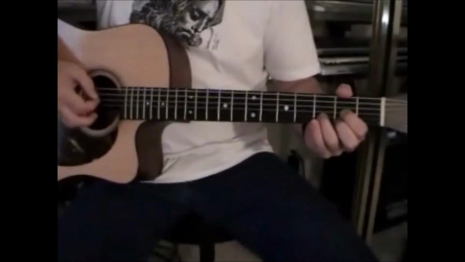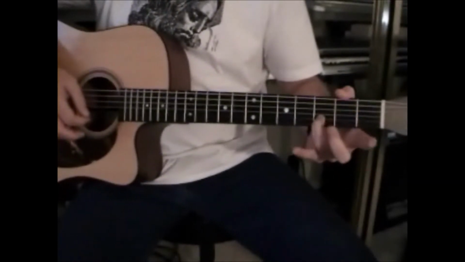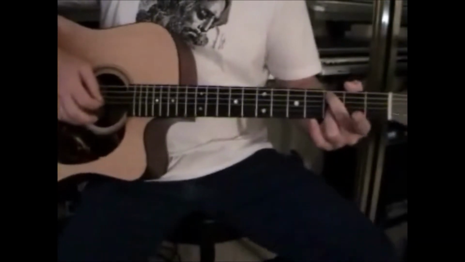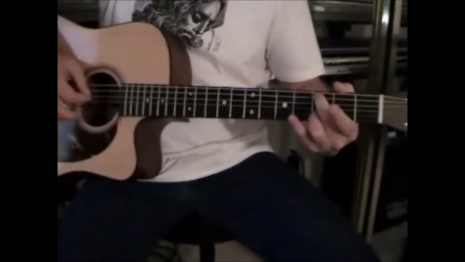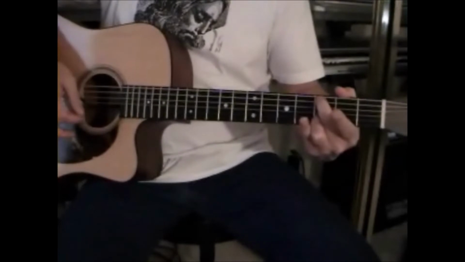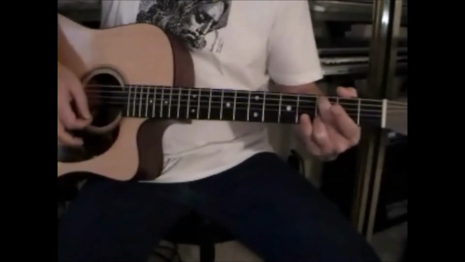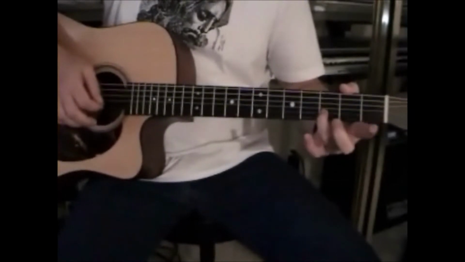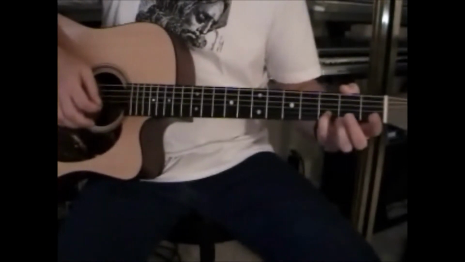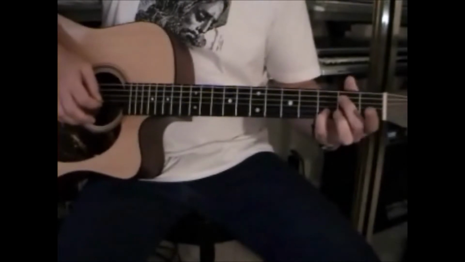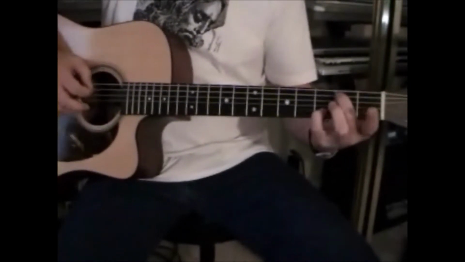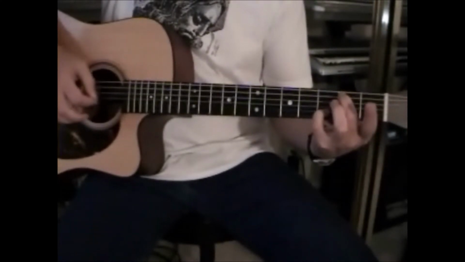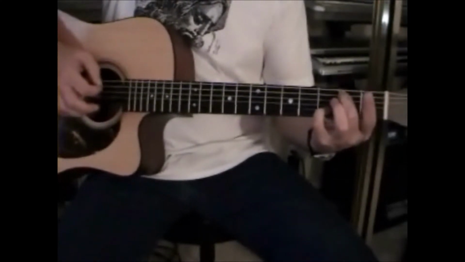Okay, so there's your D, you're lifting everything off except for your ring finger. You're putting your middle finger down right there on that 3rd fret on the A string. You've got that nice open chord. Now, here's where it gets tricky. Where your ring finger is, now replace it with your pinky. And you're still going to use your middle finger, but now on the 2nd fret of the A string. So you get this.